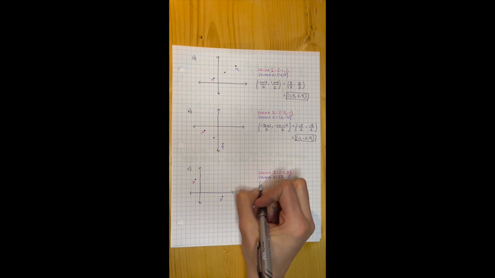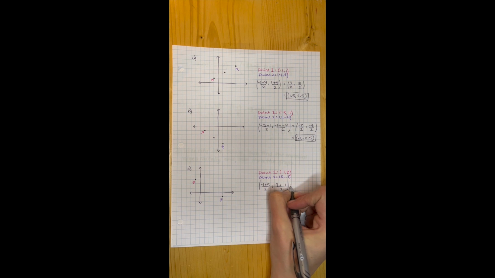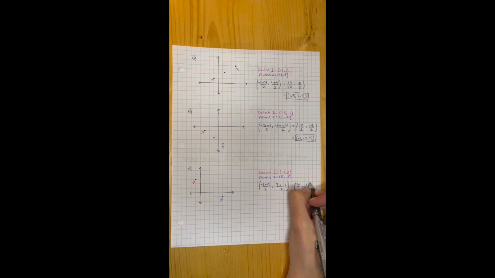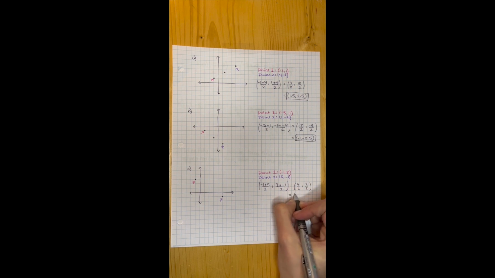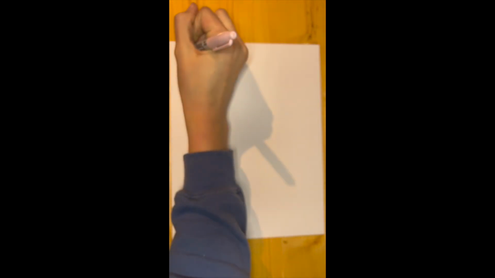We get -1 plus 5 over 2 and 3 plus -1 over 2. This simplifies to 4 over 2, 2 over 2, and that is the point (2, 1). And over 2, up 1, there is our midpoint.